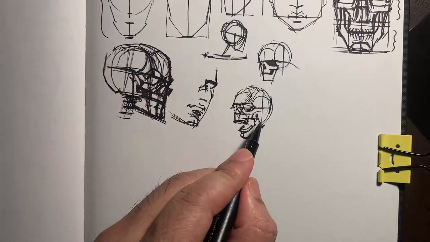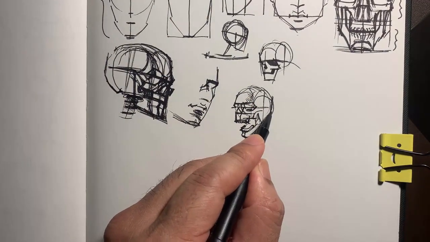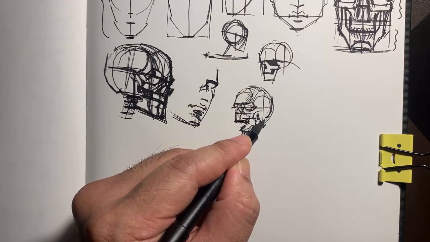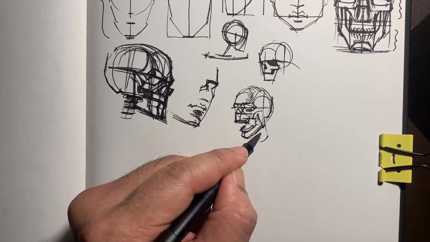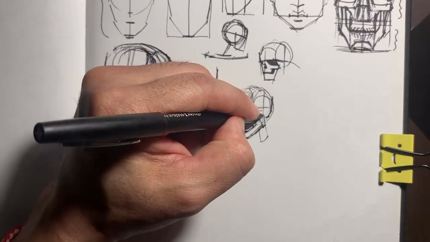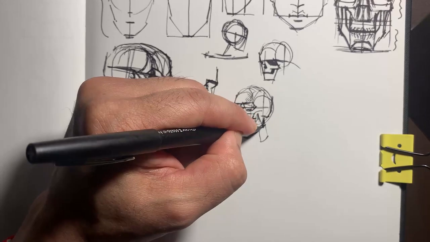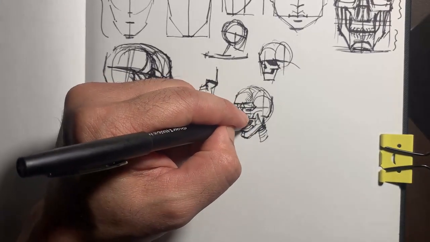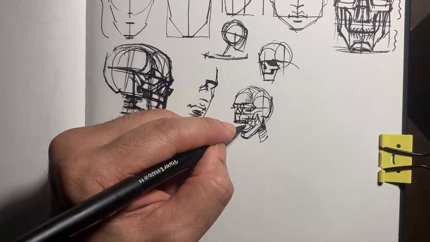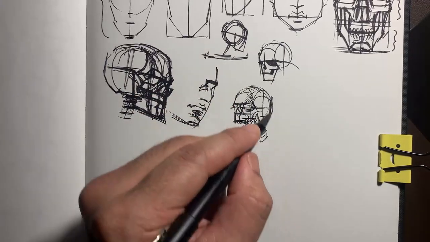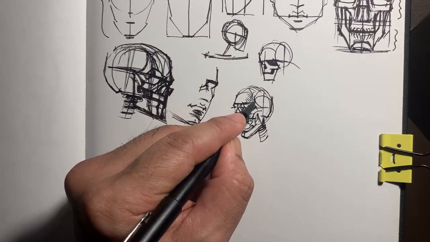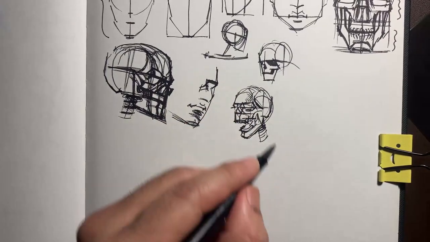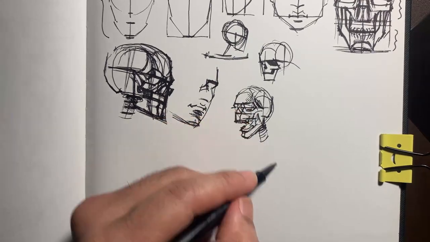So just remember the cranium area. The spine is actually coming from underneath. And that this part goes in.